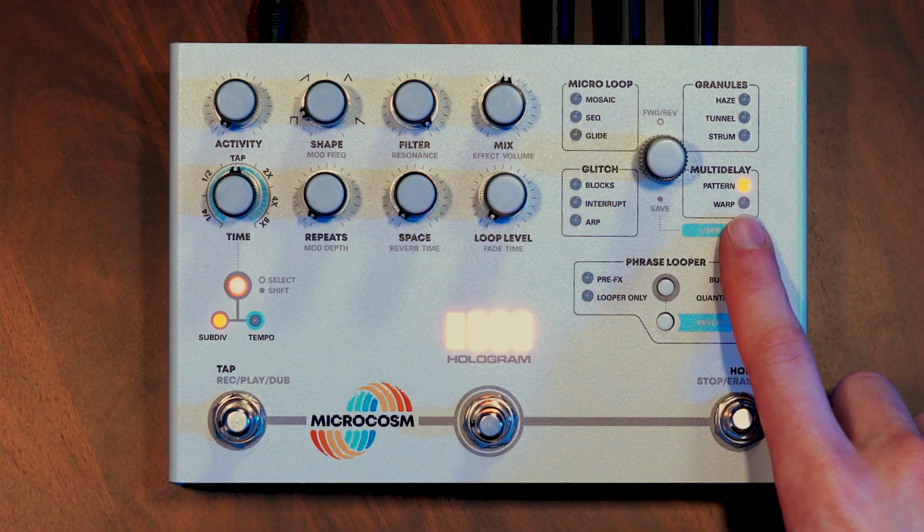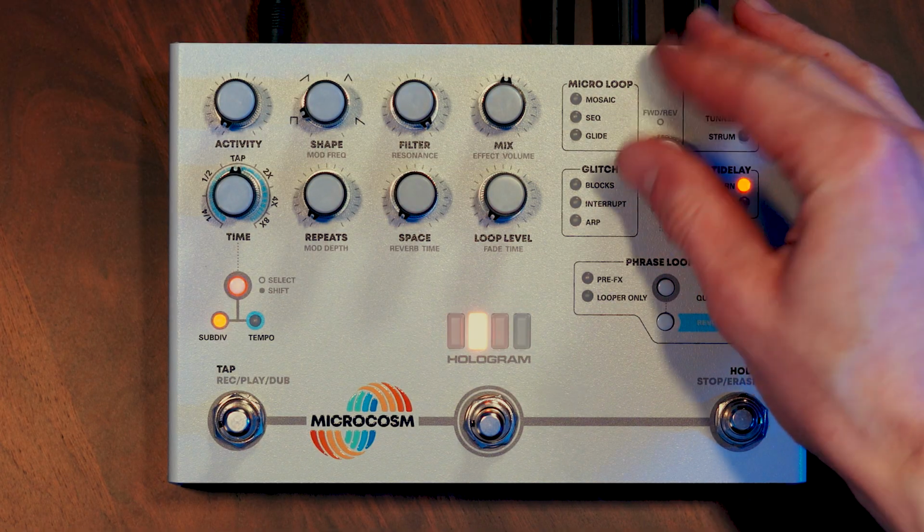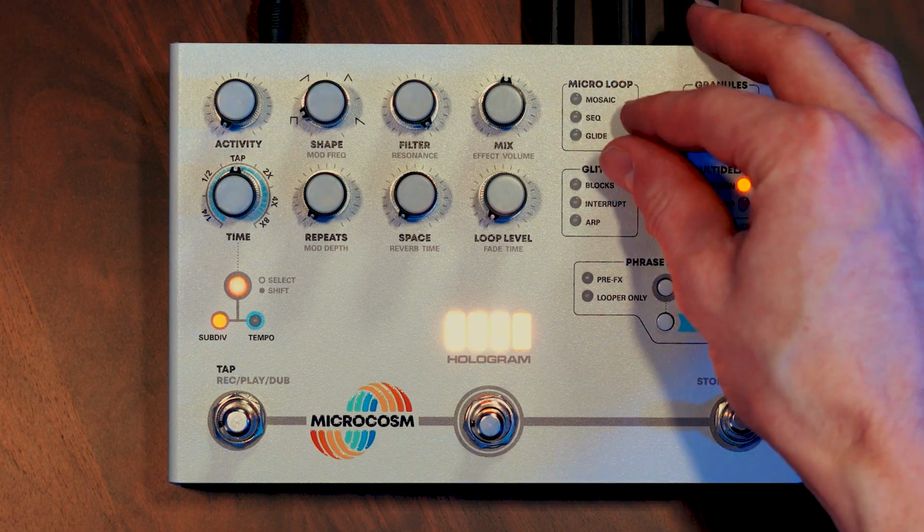Within the multi-delay effect bank, there are two effect types, pattern and warp. As with all other presets on Microcosm, there are 4 variations or algorithms of these effects. So we have pattern A, pattern B, pattern C, and pattern D. And each one of these presets has a unique delay pattern associated with it.